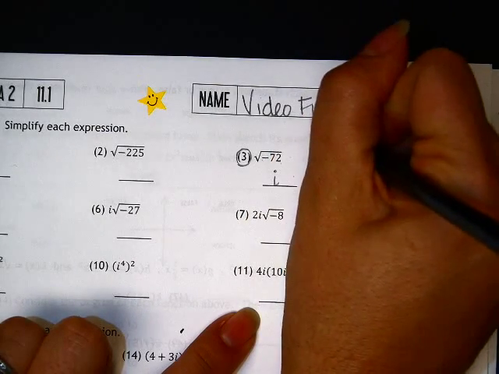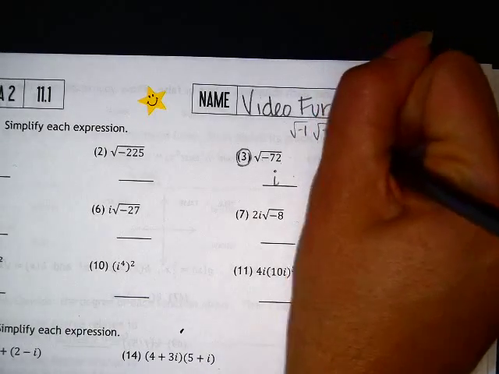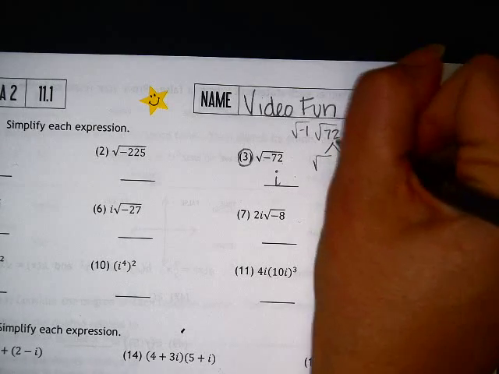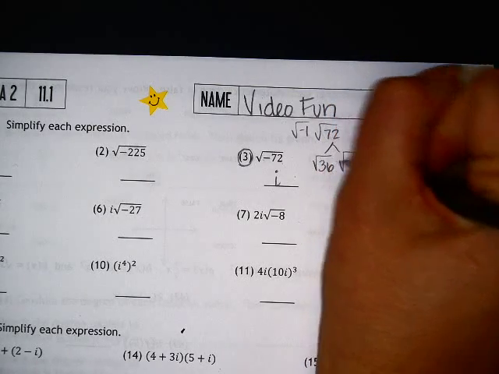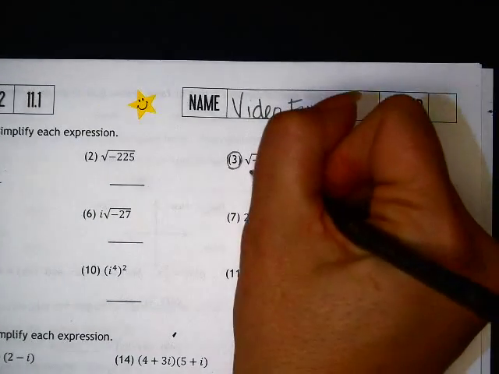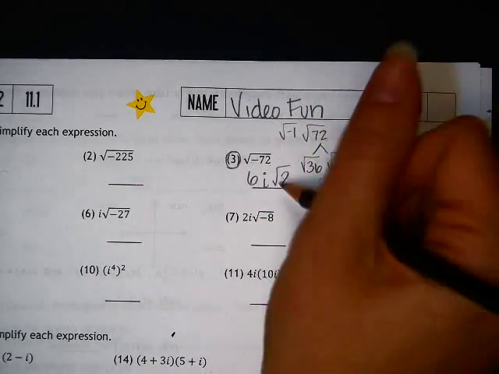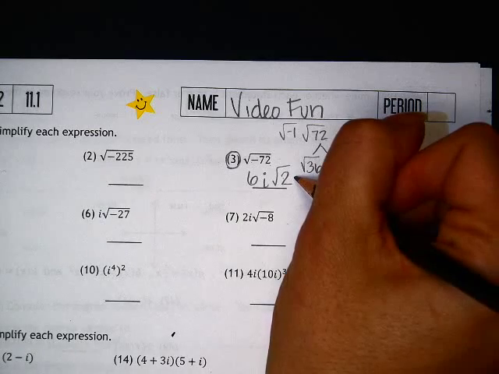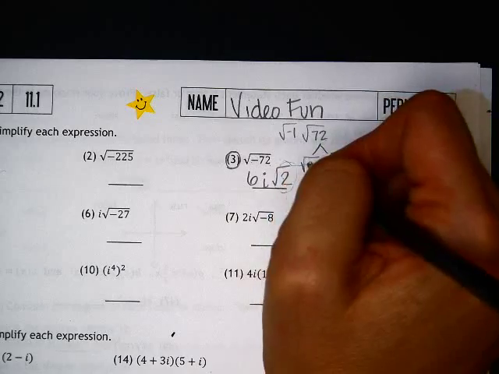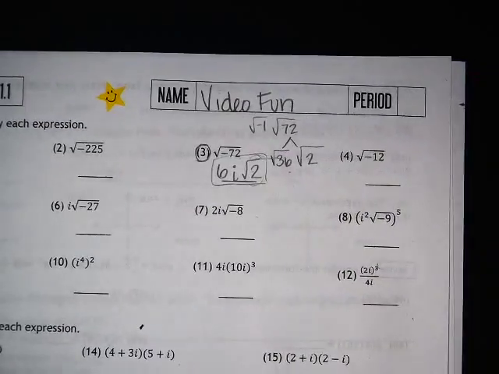What I really did is I split it up as root negative 1 and root 72. But now I need to split up root 72 as perfect squares. A perfect square that goes into 72 is 36, and that is times 2. So root 36 is really 6. Root 2 can't change, so it stays just like that, and this would be the answer. You never put the i after the square root, because then it's misunderstood, like was it under the square root or not? So this would be the answer that we would write.